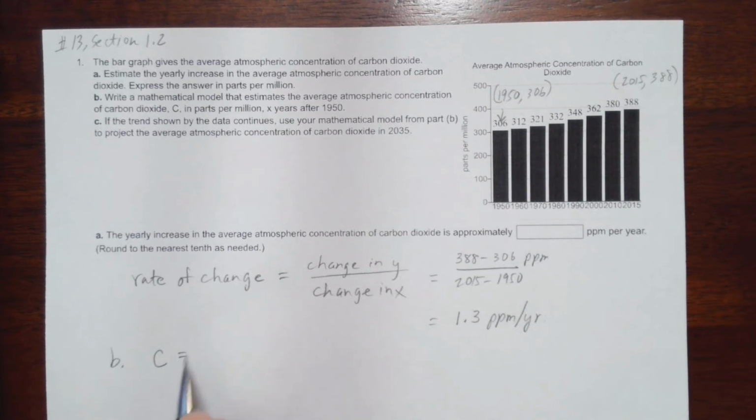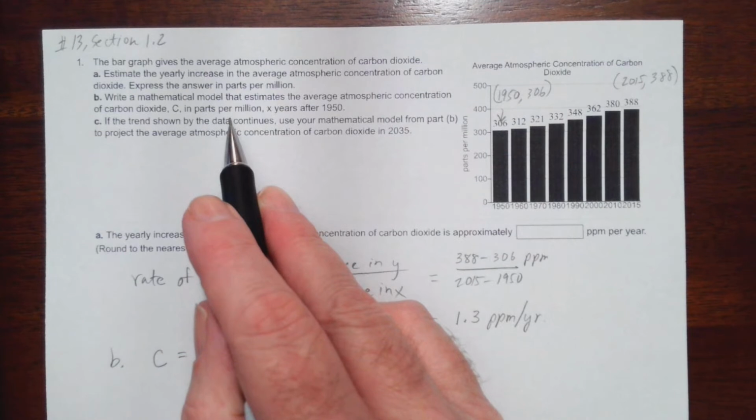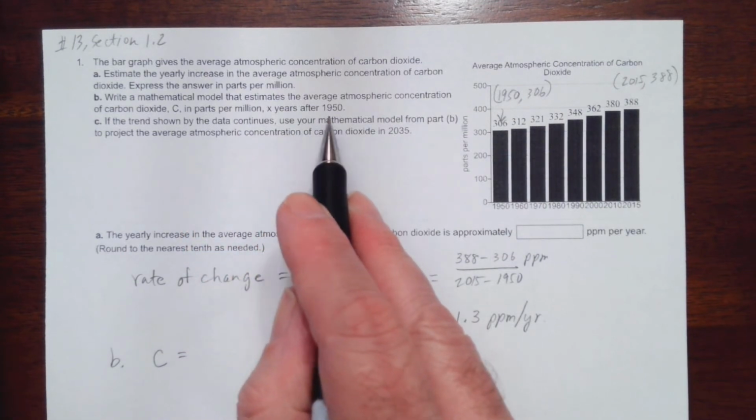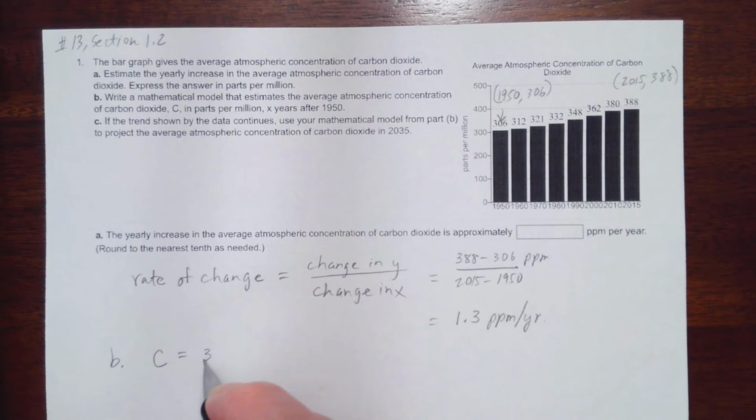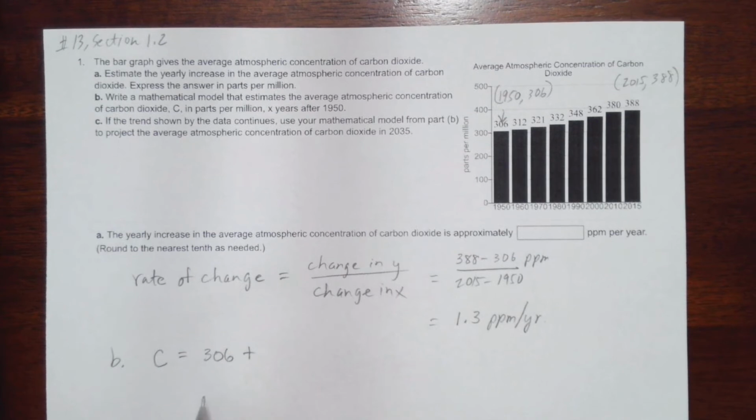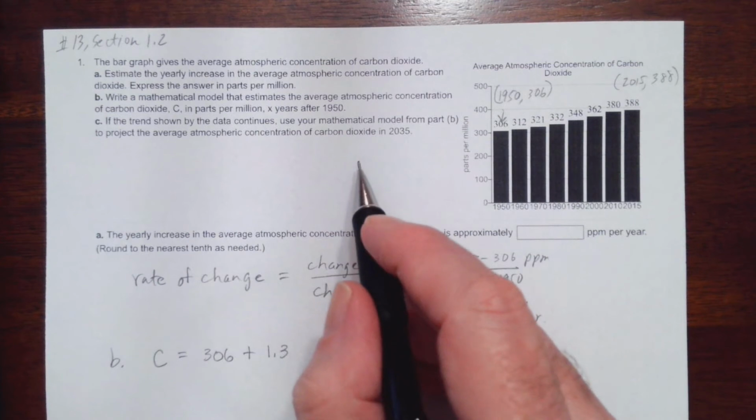Well, in 1950, it was at 306. But each year, it's going to change by 1.3 parts per million. So 1.3, and again, that's per year, which we're calling here X.